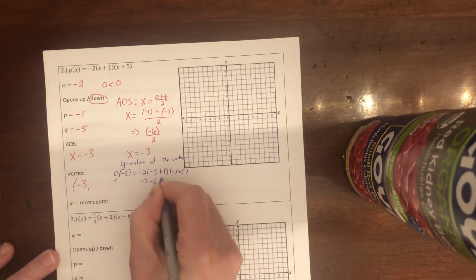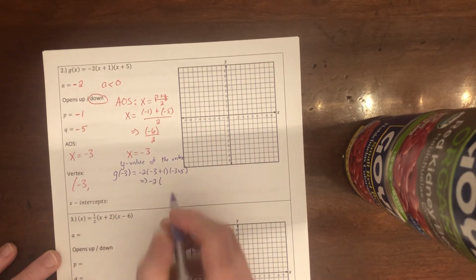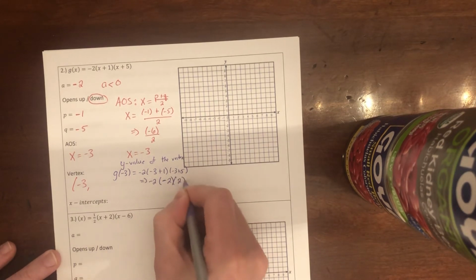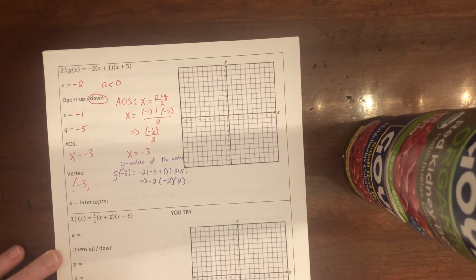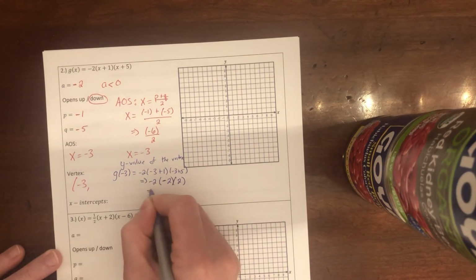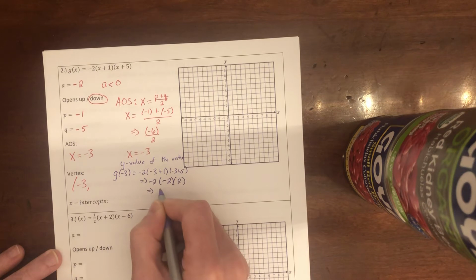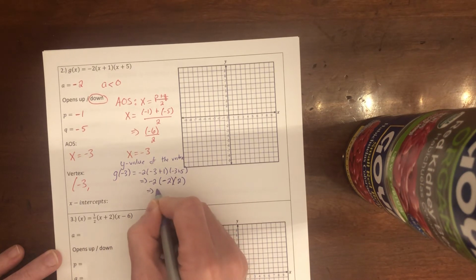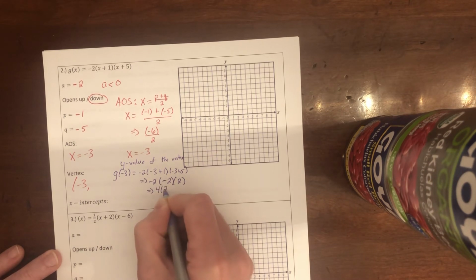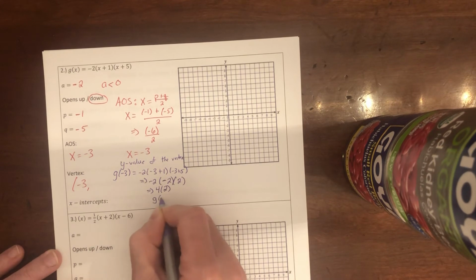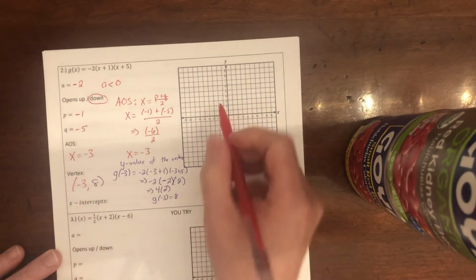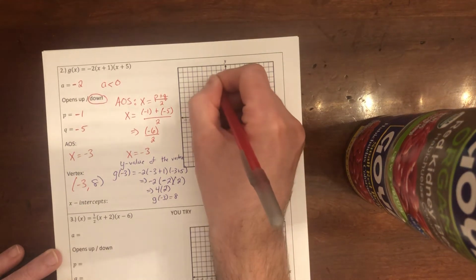So we have the -2 out in front. -3 plus 1 is -2, and -3 plus 5 is 2. We're going to do our multiplication, first come, first serve. -2 times -2 is 4, times 2 is 8. So our vertex is going to be at (-3, 8).